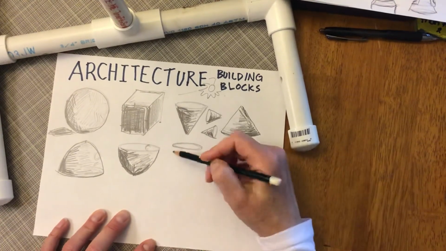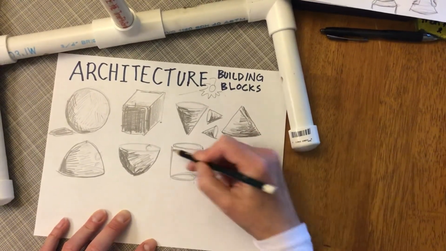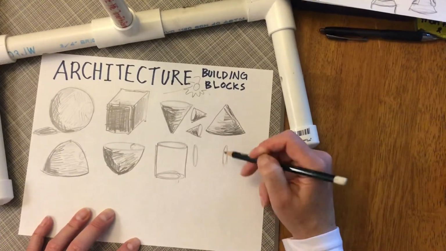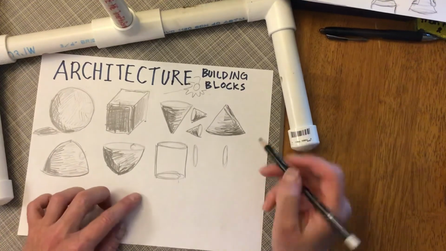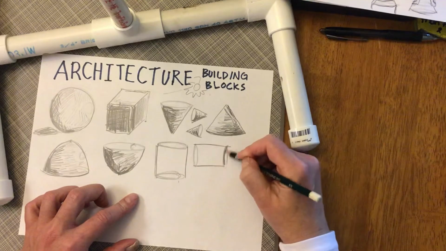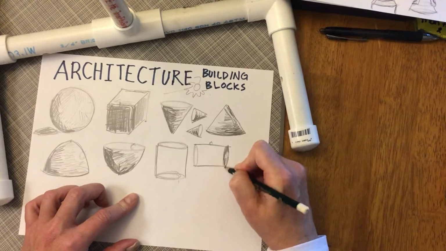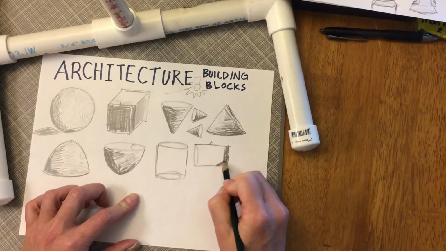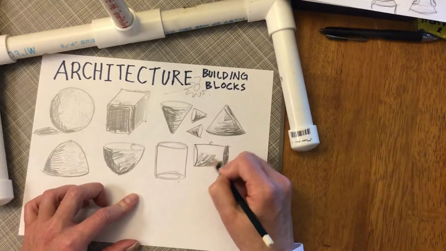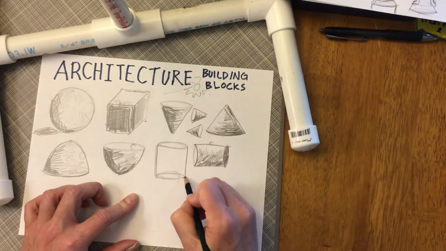A cylinder. So cylinder, I'm going to start with 2 ovals and connect them. I should check, make sure I'm staying in the screen. Yep. Okay. And connect. And this side's going to be the light here, so this part's going to be pretty dark. Right, so again, if I'm thinking about a building, where would this go, right?